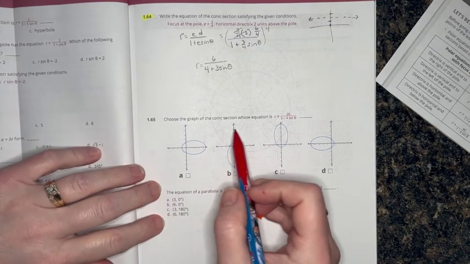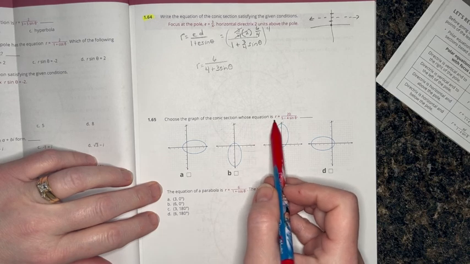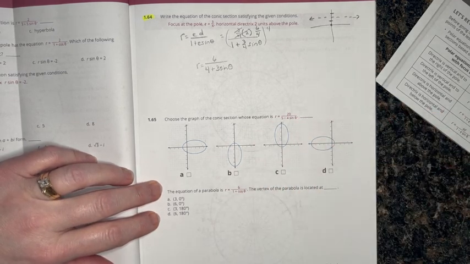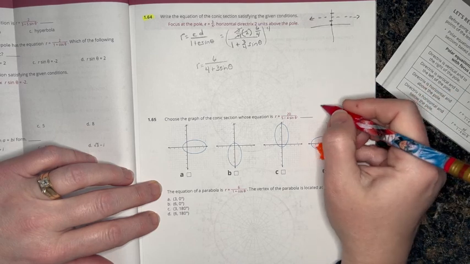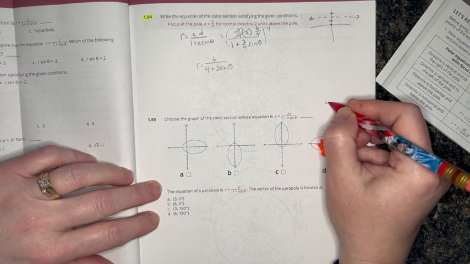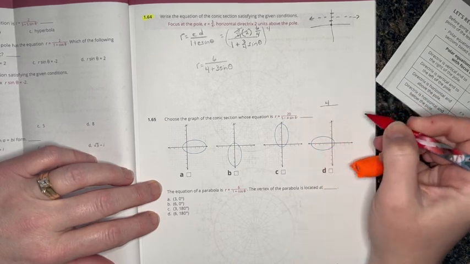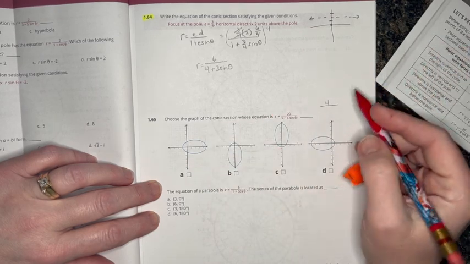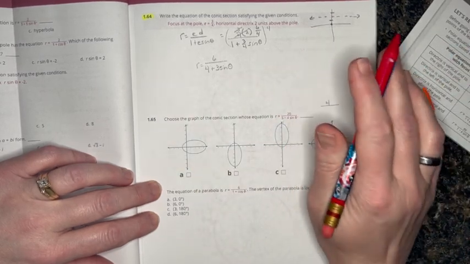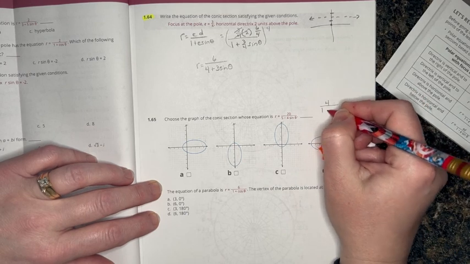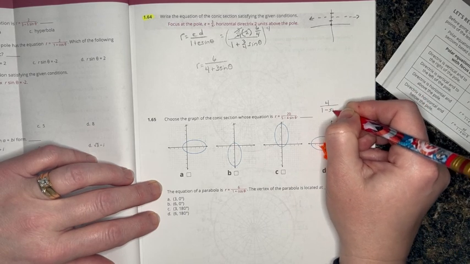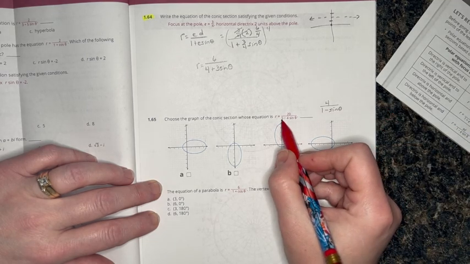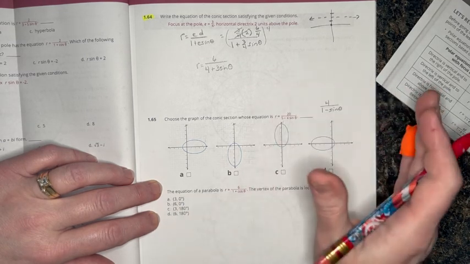Okay, let's take a look at this. Choose the graph of the conic section whose equation is 20 over 5 minus 4 sine of theta. I'm going to divide by 5. 20 divided by 5 is 4. You can kind of see what's happening. They're all ellipses, right? But I want to be sure that this is going to be 1 minus the sine of theta, because I'm dividing by 5.